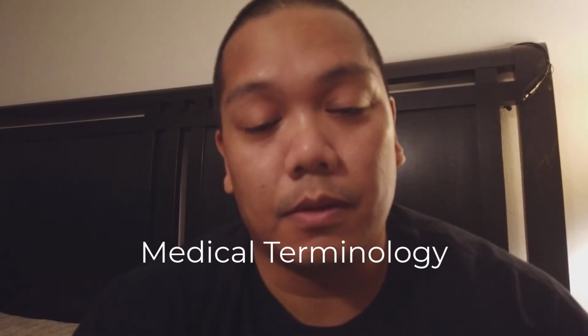Okay, so the best way of understanding how to identify the main term is a couple things, right? You have to go back to what you learned in medical terminology. What you learn in medical terminology will help you determine what that root word is. That'll also help you understand what the main term is.